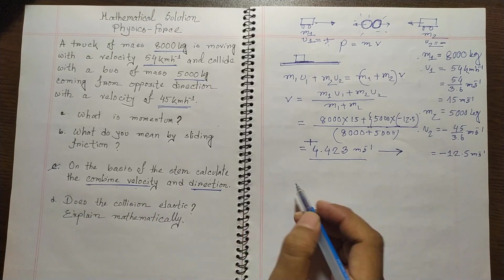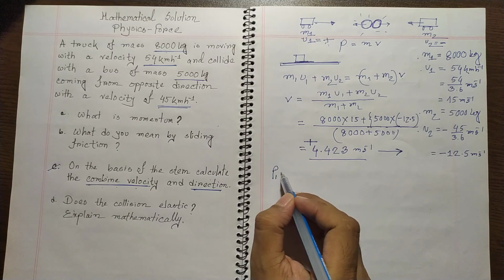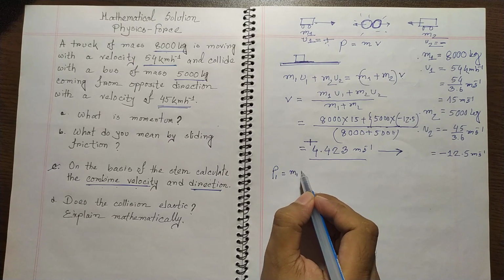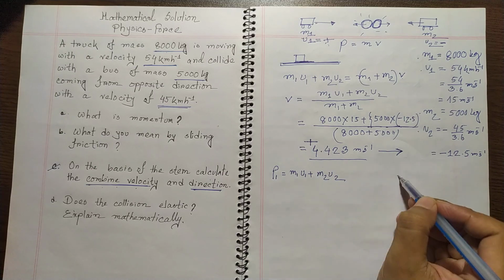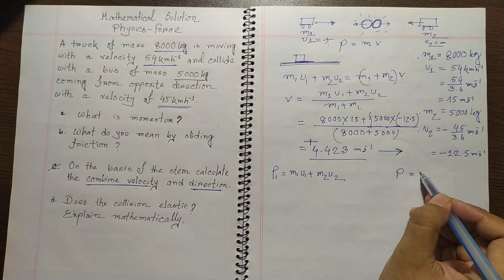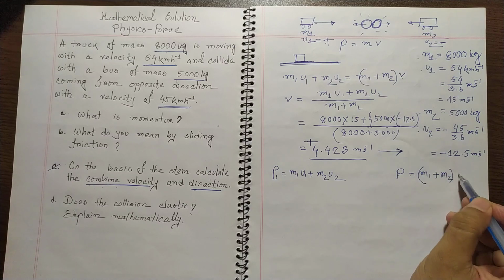Now the momentum before the collision is m1 u1 plus m2 u2, and the momentum after the collision is (m1 plus m2) v.